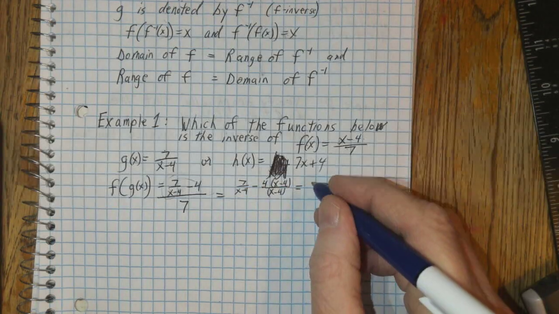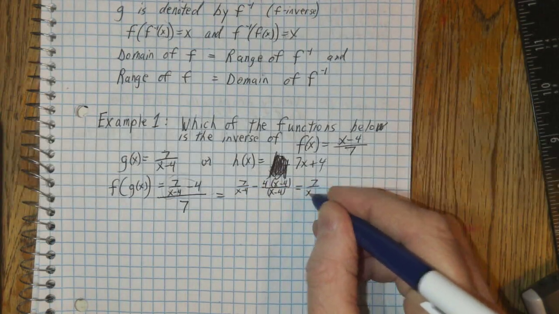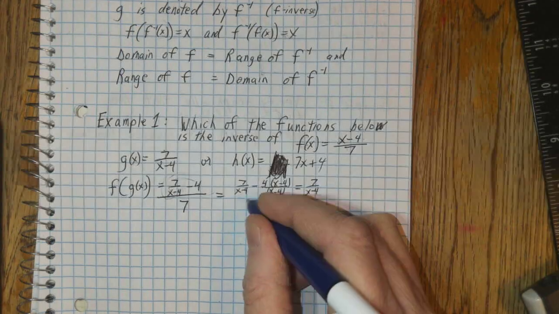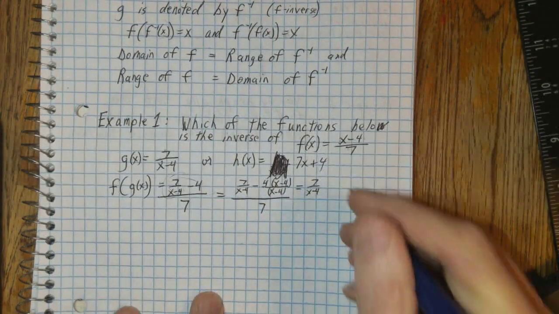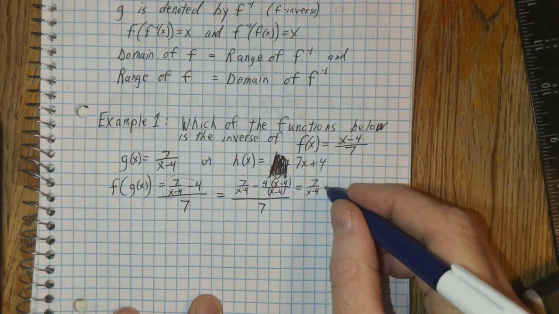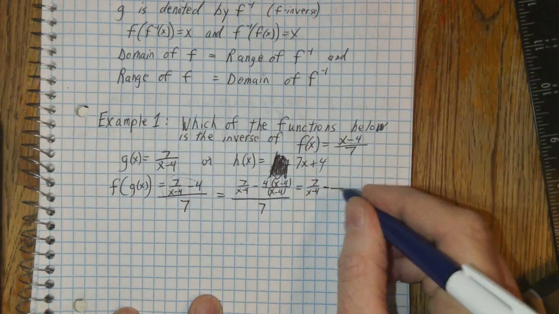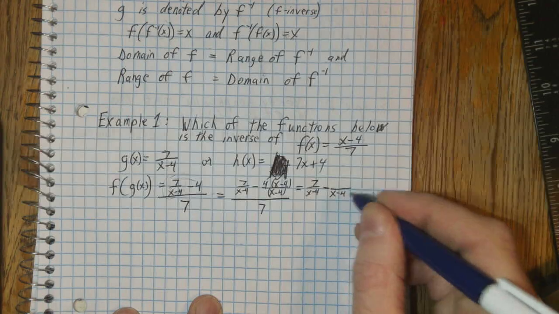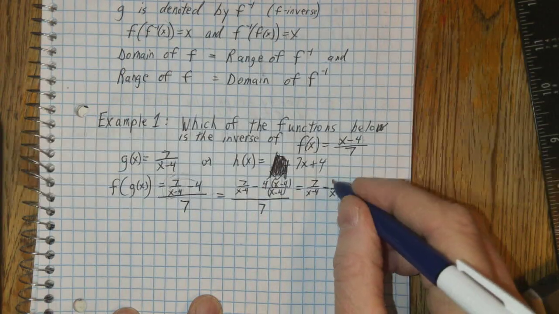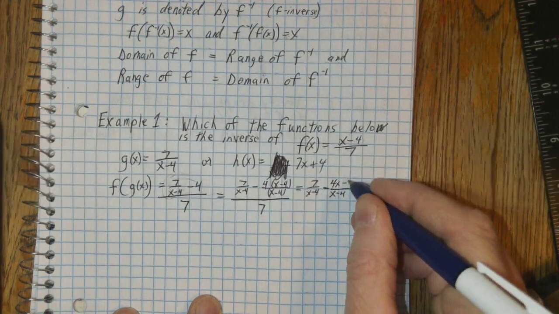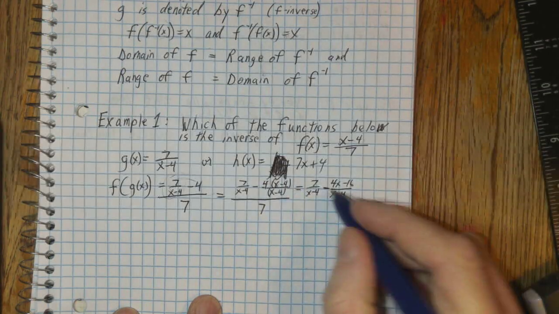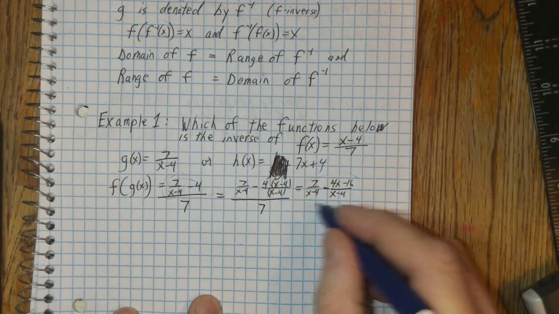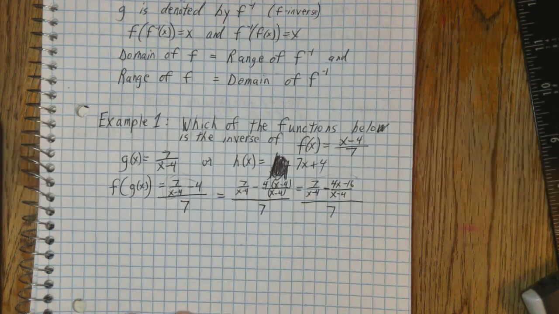Maybe things fall out. But I have 7 over (x minus 4). Oh, while I'm thinking about it, I didn't put that over 7. Let's put that over 7. So I have 7 over (x minus 4) minus 4x minus 16. I'm distributing here. And then I want to combine that. This is all over 7, remember.